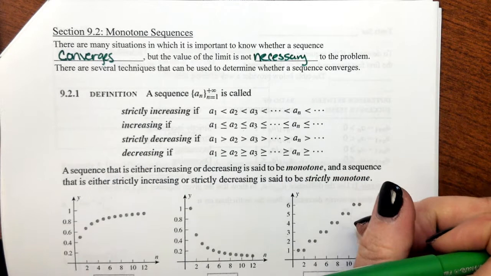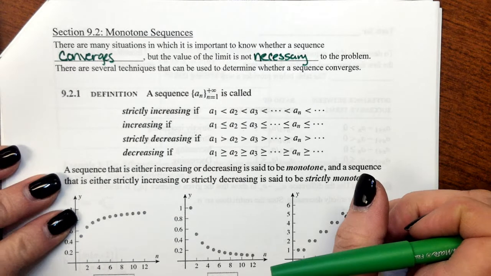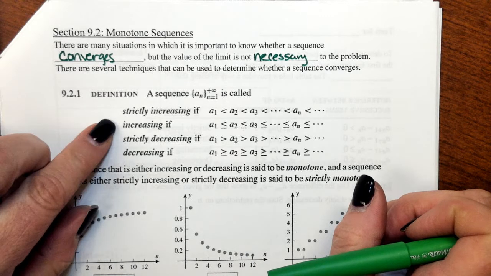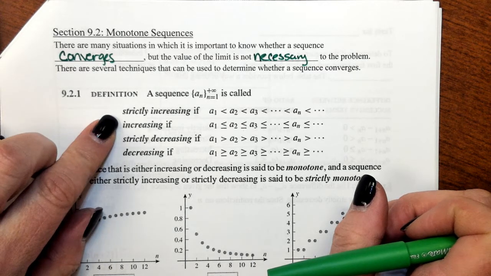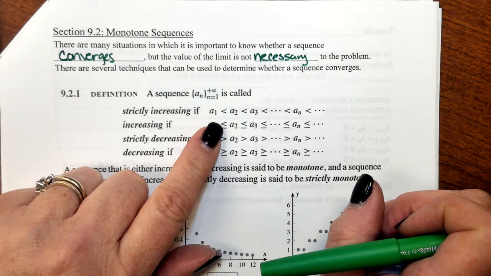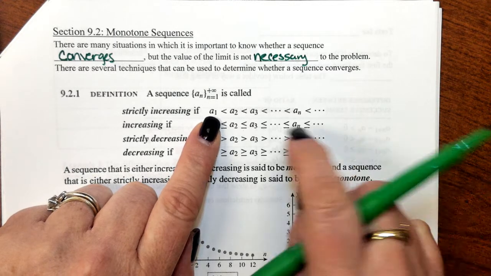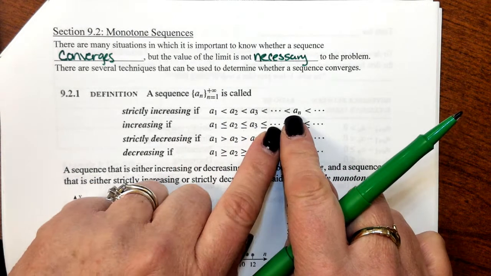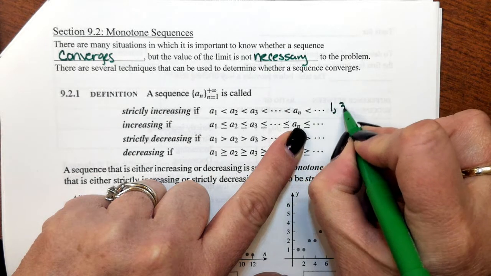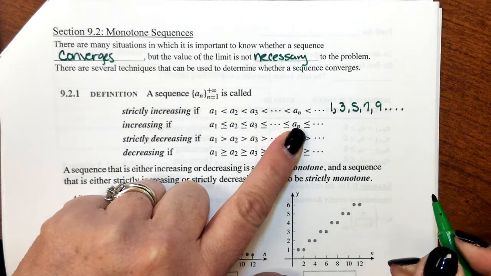So the first thing we have to determine whether a sequence converges or not is whether or not the sequence is increasing, decreasing, or strictly increasing or strictly decreasing. If you have a sequence where your terms start with the smallest term and increase, we say that it is strictly increasing. For example, if you had a sequence 1, 3, 5, 7, 9, and so on.